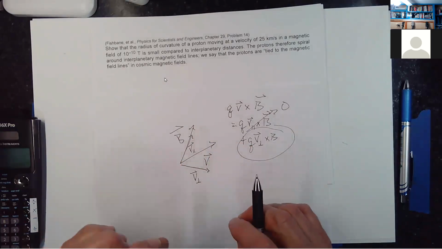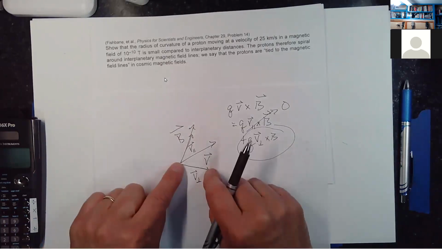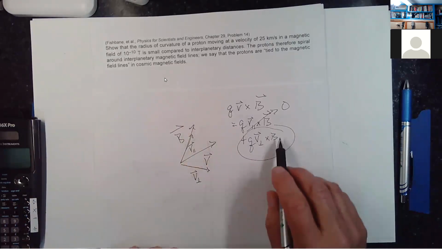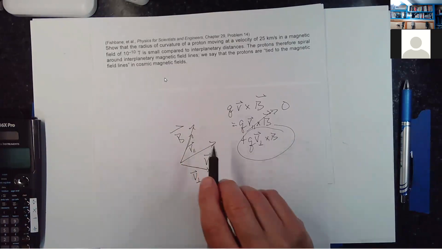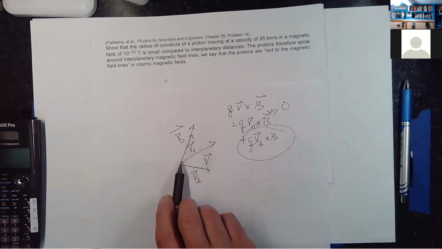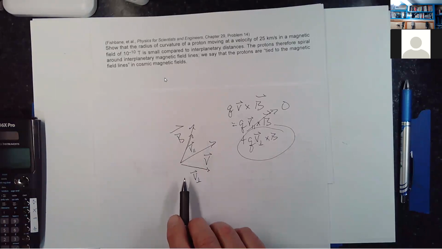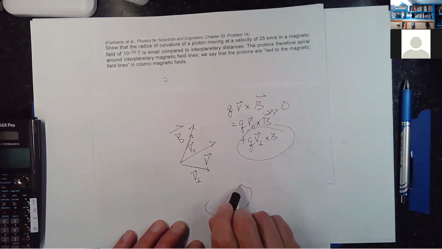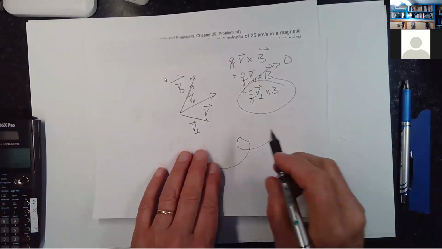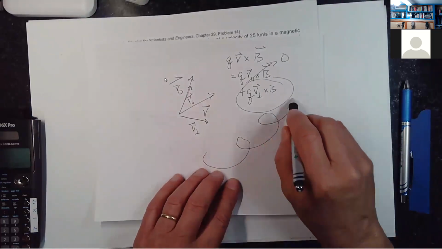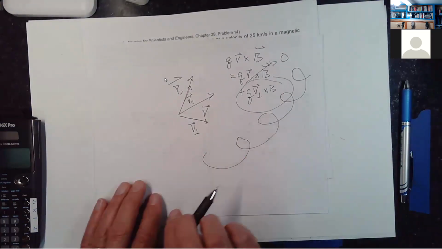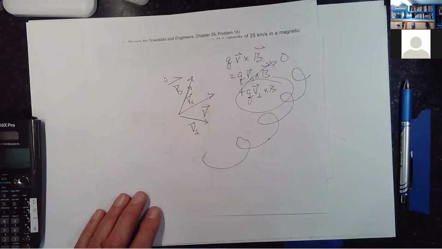It'll change in that instant, and then the force will be perpendicular to its new plane of V and B. This term ends up giving you circular motion, while the other term gives you non-circular motion. What you end up with is a helix going into space, with a circular part and a non-circular part.